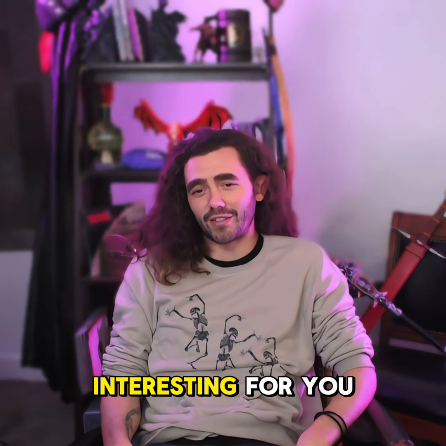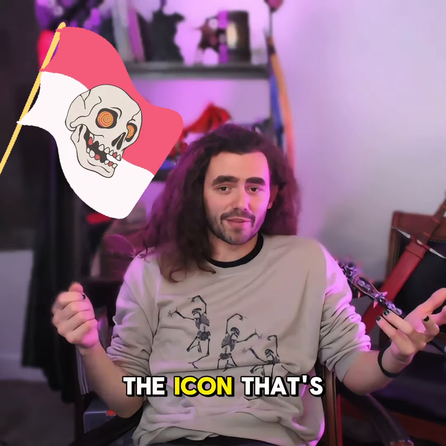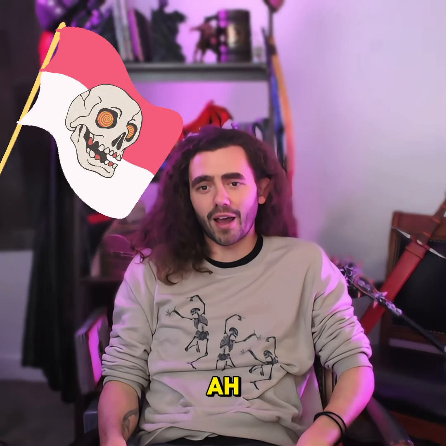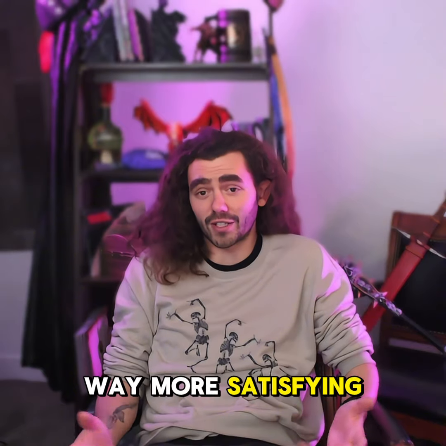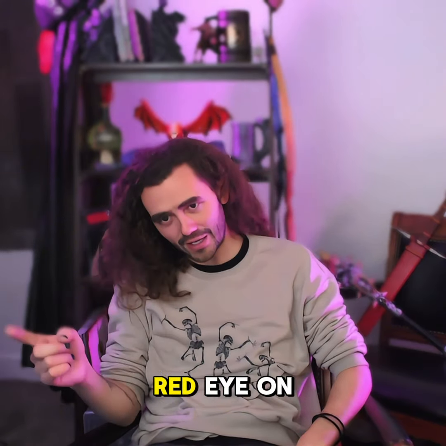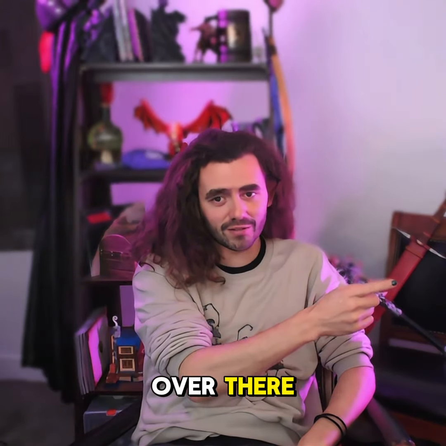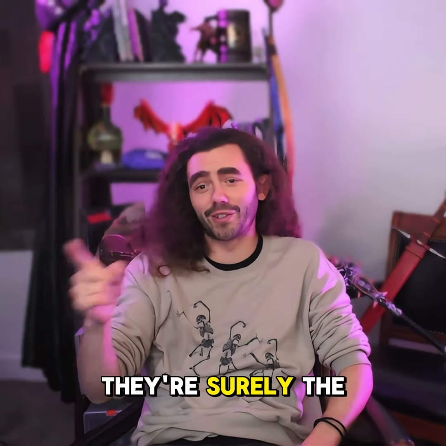It's way more interesting for you to describe the icon that's on a banner than to just say, you just know that these orcs come from this region. It's going to be way more satisfying for your players to be like, wait, there was a red eye on that big fortress that we went over there, and now there's a red eye on the banner of these orcs. They're surely the same ones.